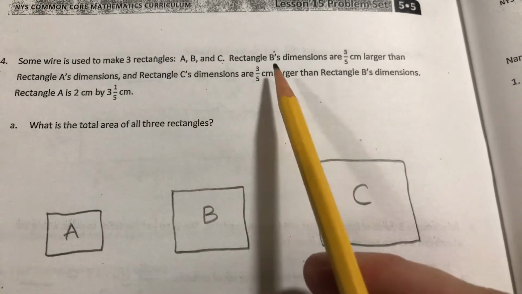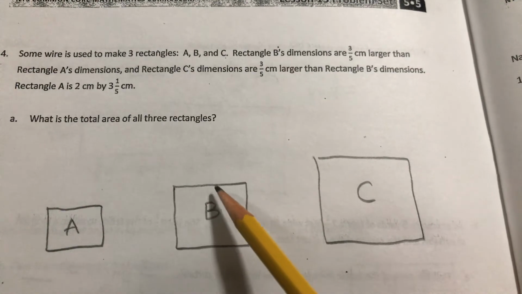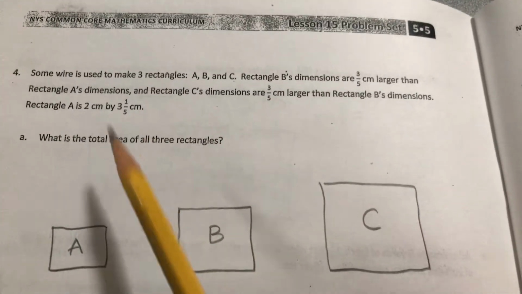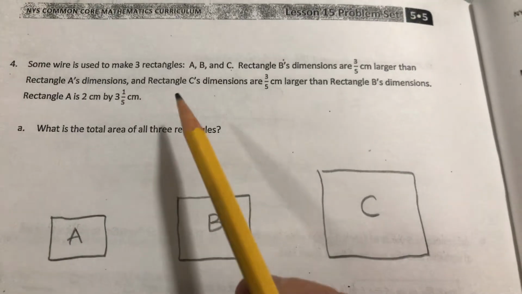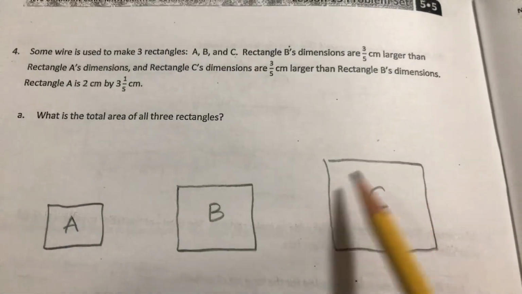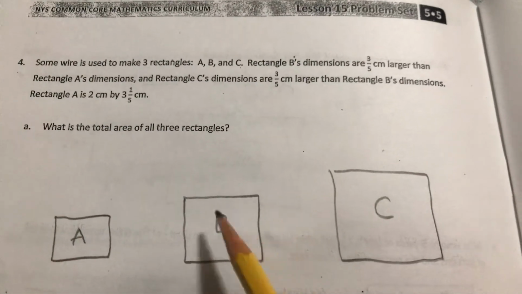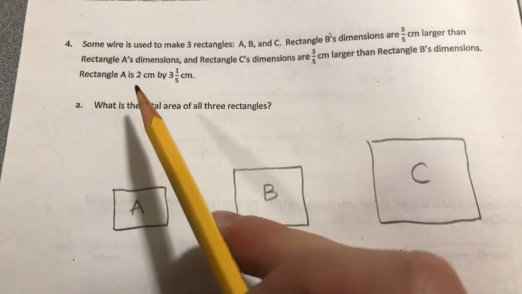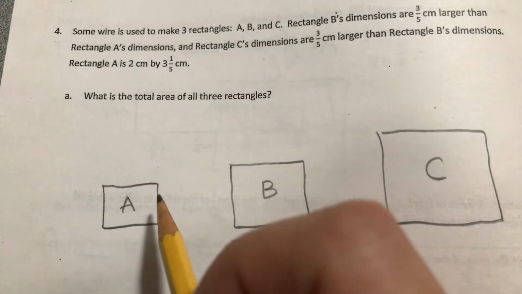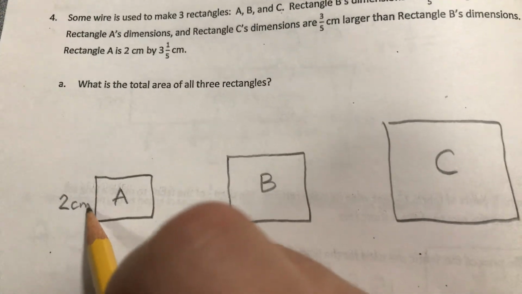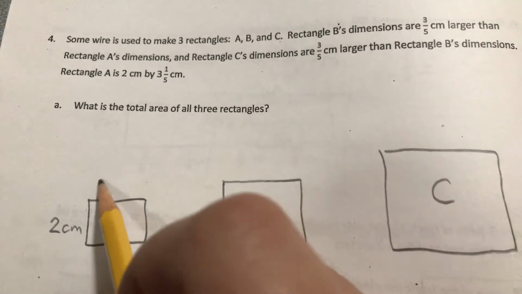Rectangle B's dimensions, length and width, are 3/5 centimeters larger than rectangle A's dimensions. Rectangle C's dimensions are 3/5 centimeters larger than rectangle B's dimensions. We don't know those dimensions yet, but we do know this. We do know that rectangle A is 2 centimeters by 3 1/5 centimeters. So you can write them however you want, length and width.